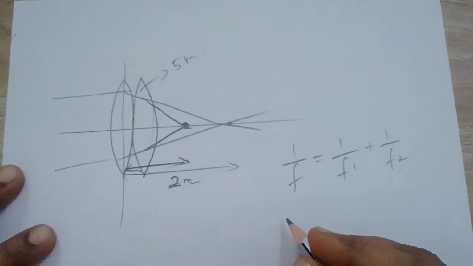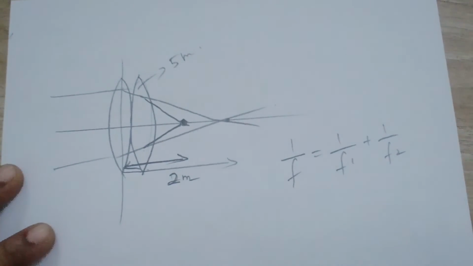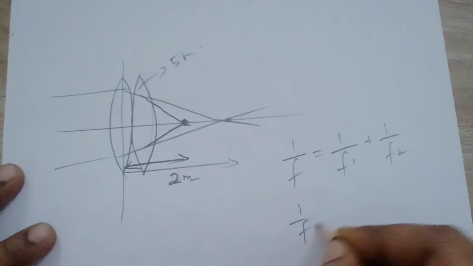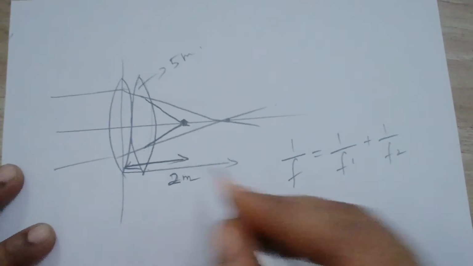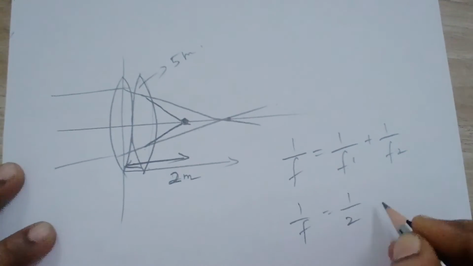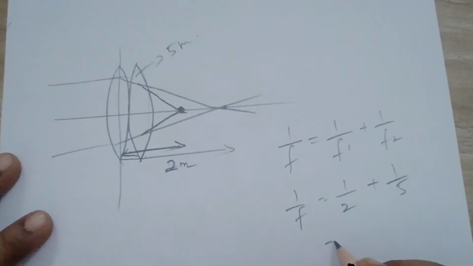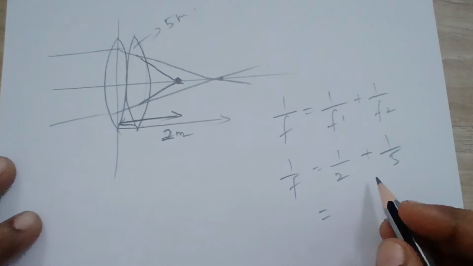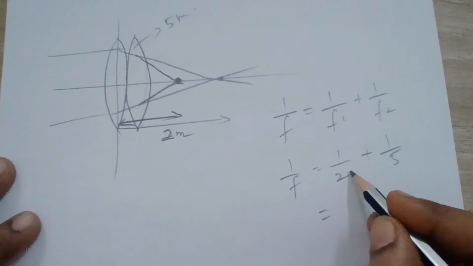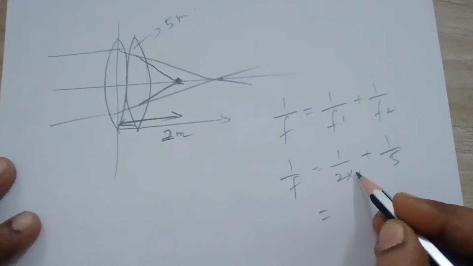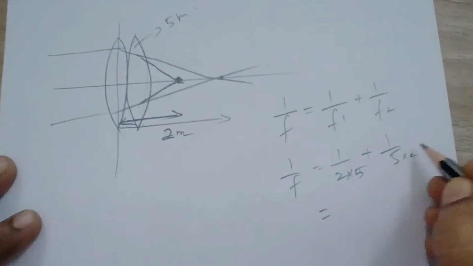We'll calculate this one. For example, 1 by f equals to, what is the f1? F1 is 2 meter. 1 by 2 plus this focal length is 1 by 5. That is equals to what? Here 10 is your LCM.